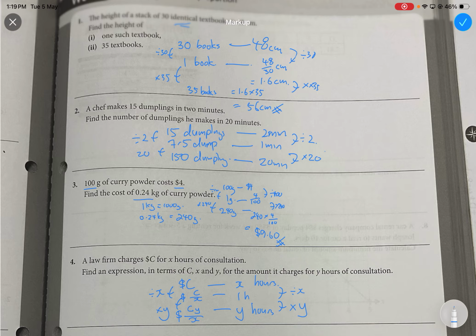Okay, if you still cannot straight away get it, go and compare the earlier one. They all follow the same structure. So the structure is more important than the number.